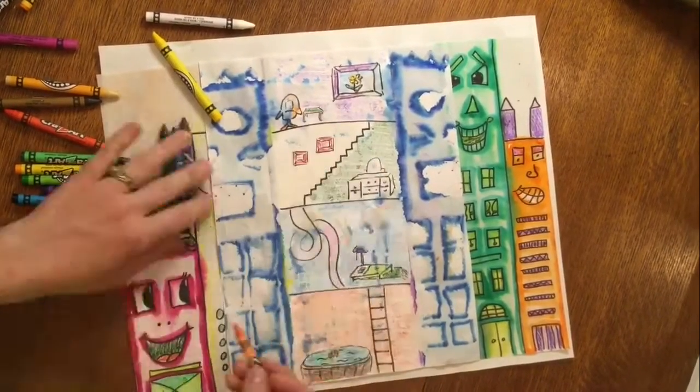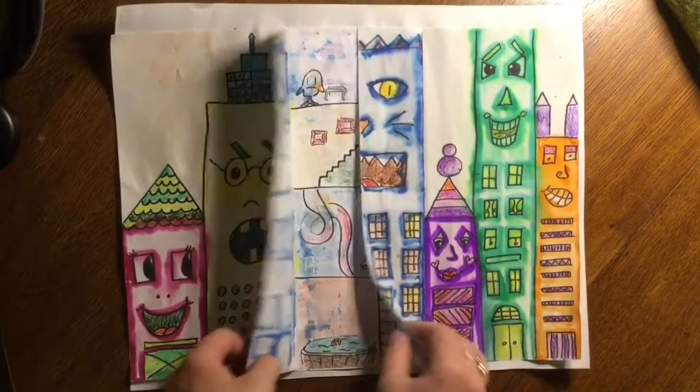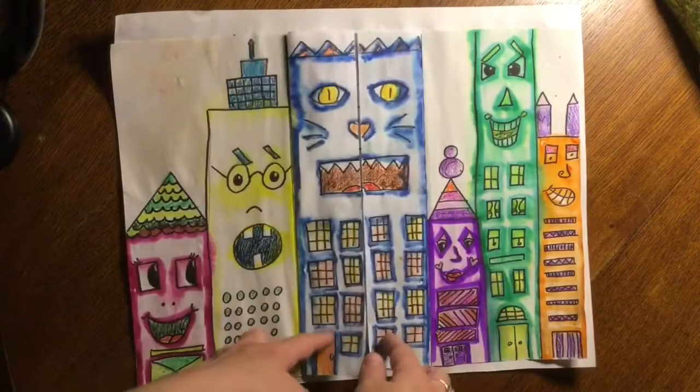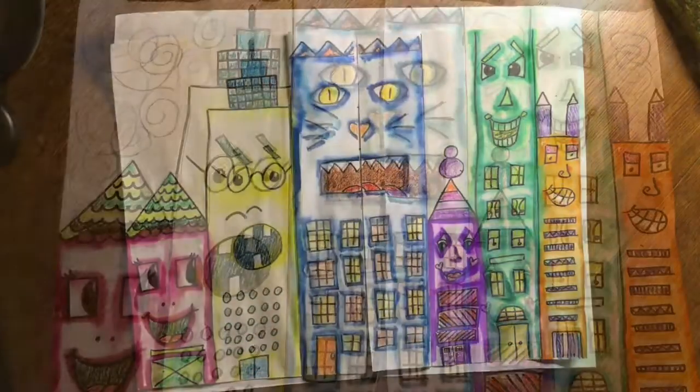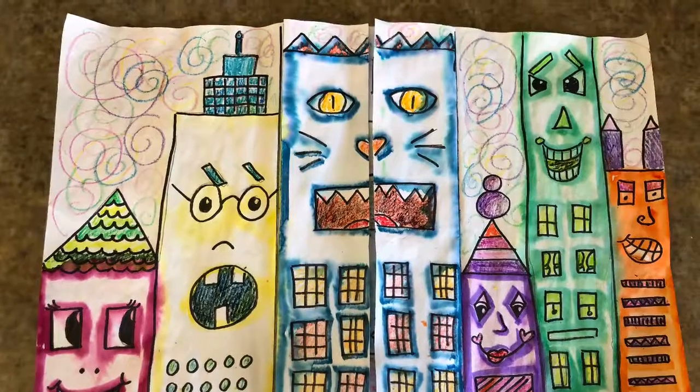So there we have it. I'm finished coloring my interior design. There are my buildings inspired by the artist James Rizzi. And then I can close up my building. And I added some swirls to the sky. Hope you enjoy your project.